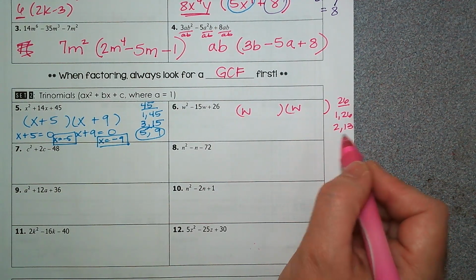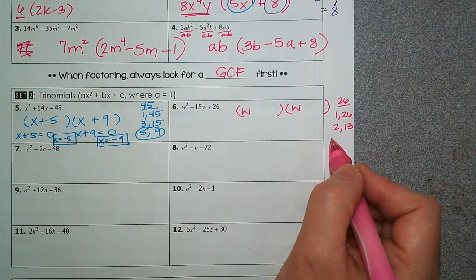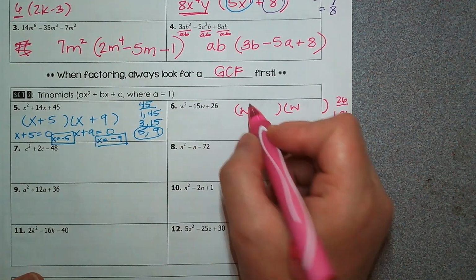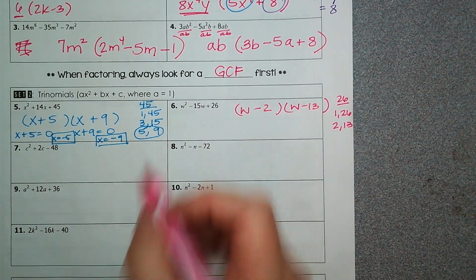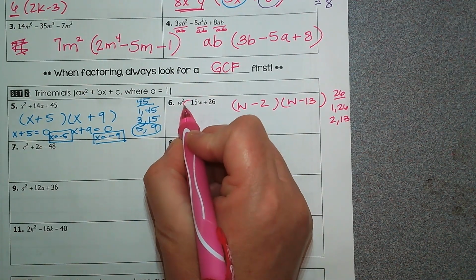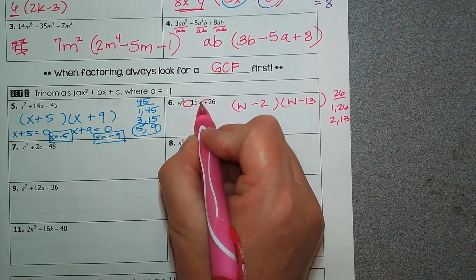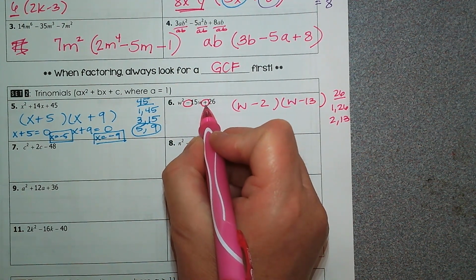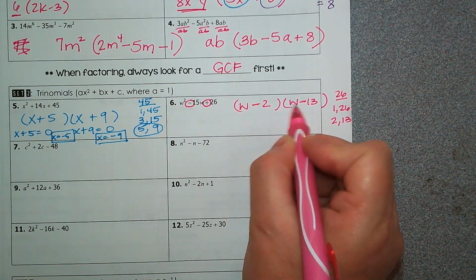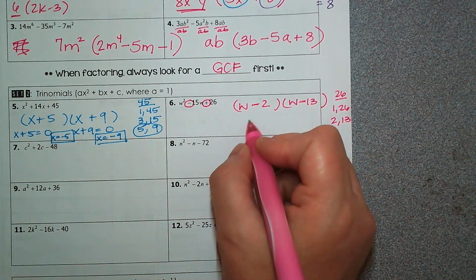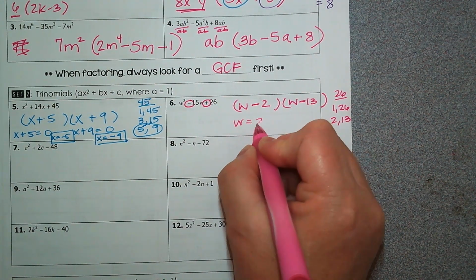If I use 2 and 13, what do my signs have to be? -2 and -13. Because this is -15 and this is a +26, this plus sign tells me that both signs are going to be the same. This sign tells me that they're both going to be negative. The solutions are the opposite.